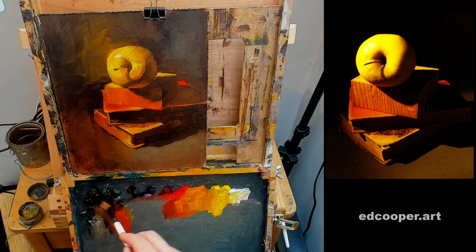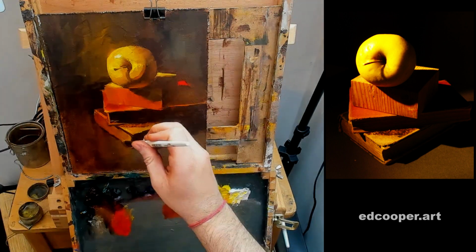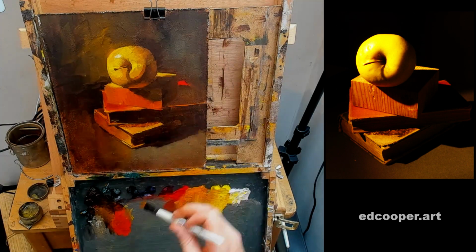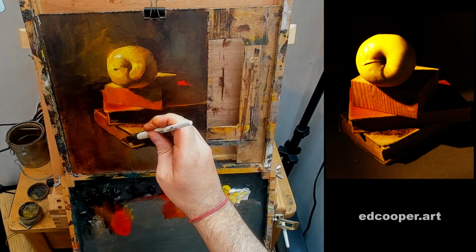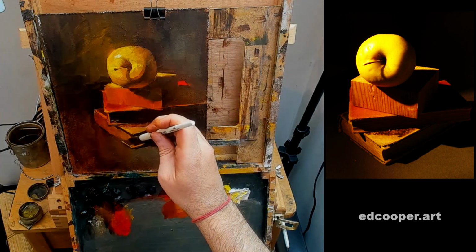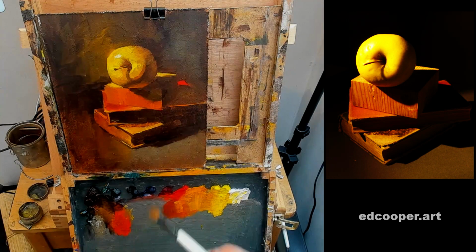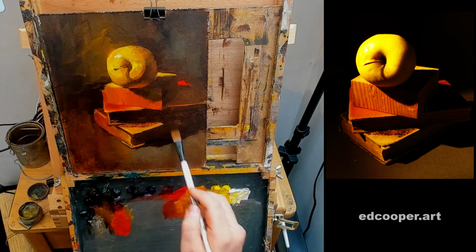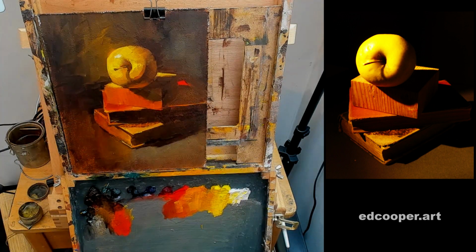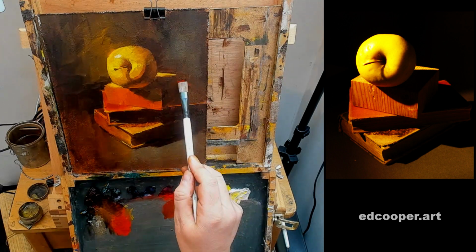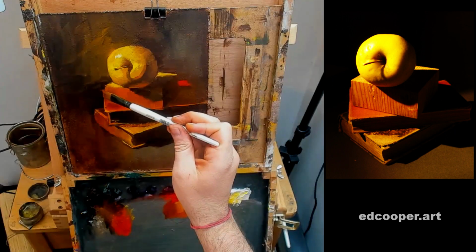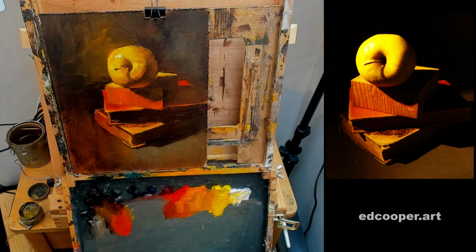And here, that's nice. These are little tonal bits. They're quite small, but they actually say a lot about the form and how the form's sitting. So yeah, I'm just increasing that red there. So the red is definitely the accent colour.